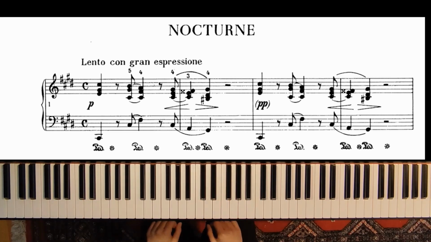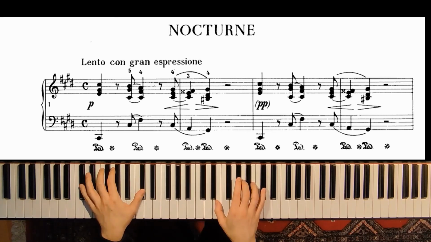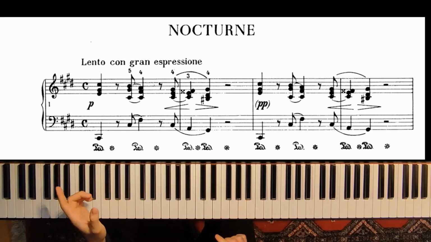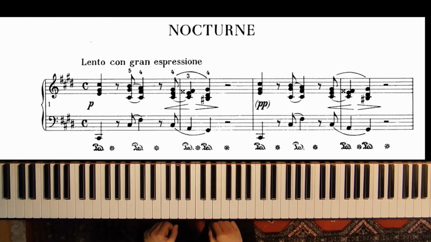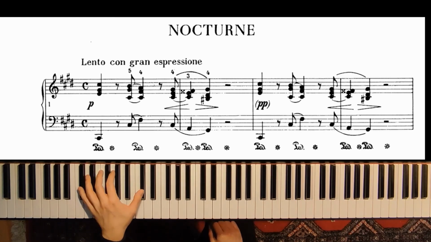So here we have 4 measures of an introduction before the main theme starts. And what is important here is to show that we have twice the same, but not exactly. First we can show the melody, so C#, and second time when we play exactly the same we have pianissimo, but we can show the bass line.